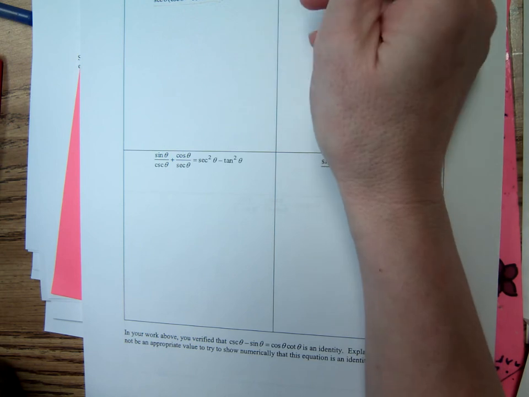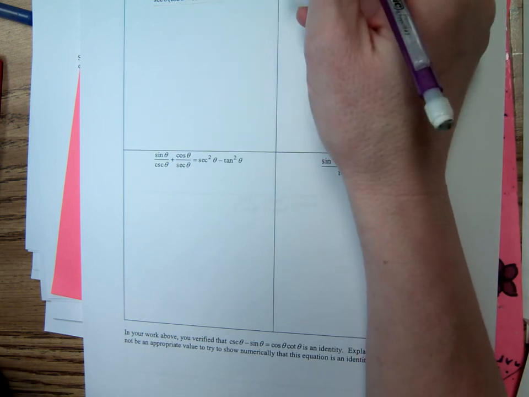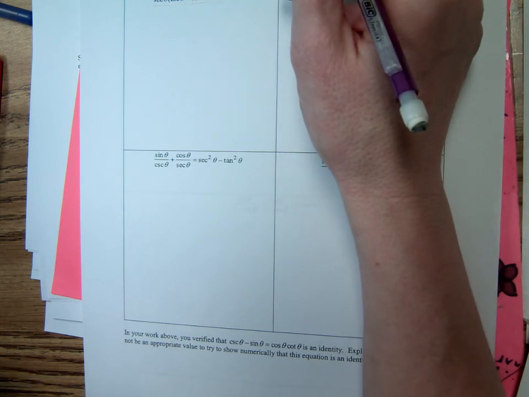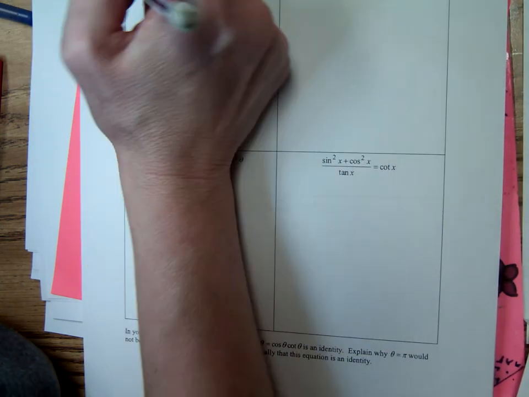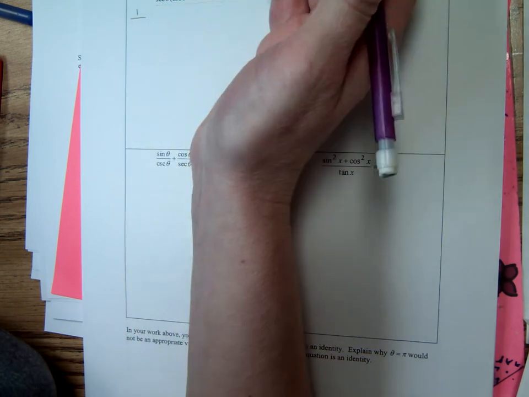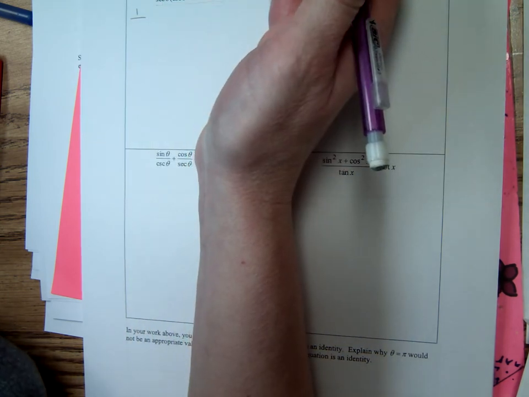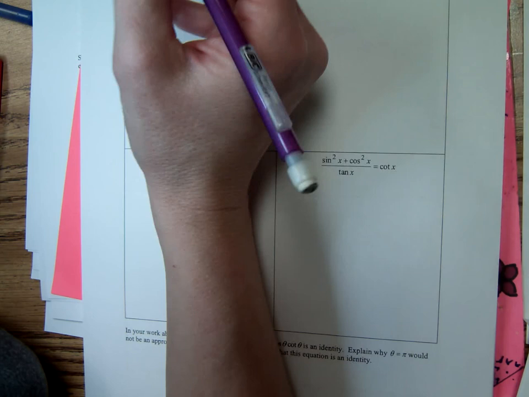What did you do first, by the way? Did you distribute or did you change everything to sine and cosine? Change everything to sine and cosine. Okay. I can do that. Well, you have to do them both, so it doesn't matter which one you do first.